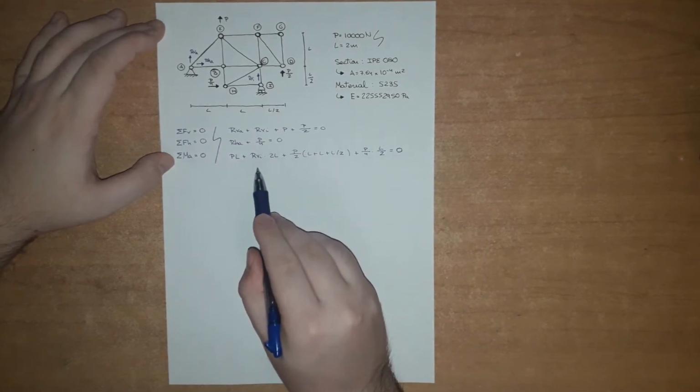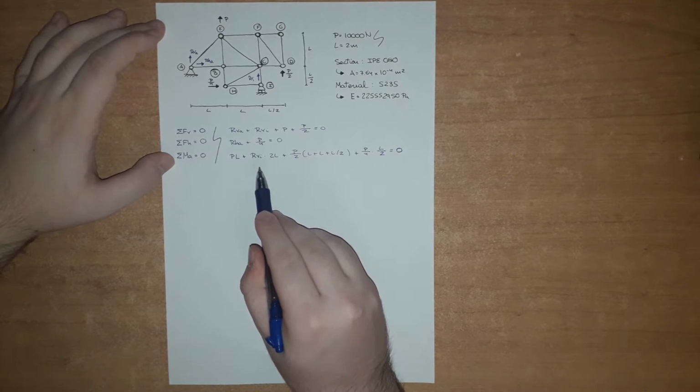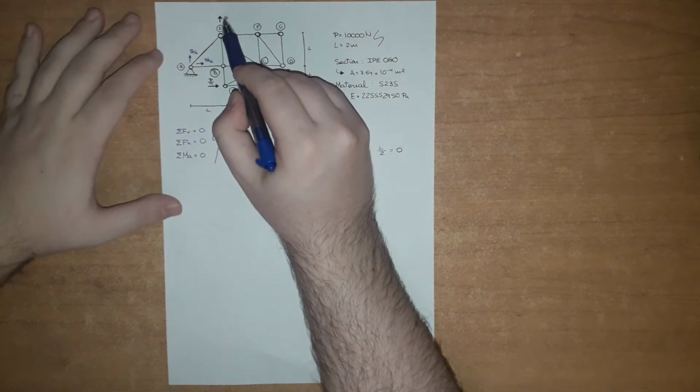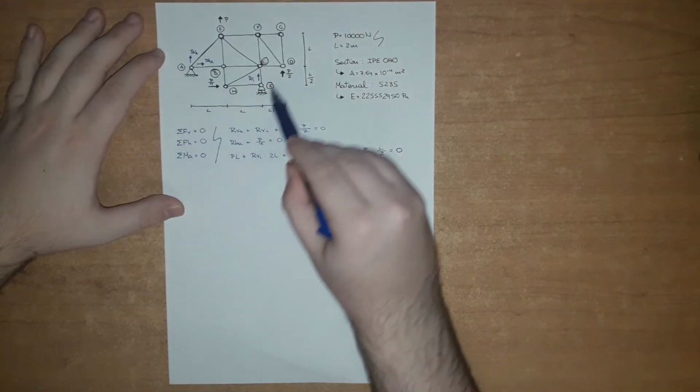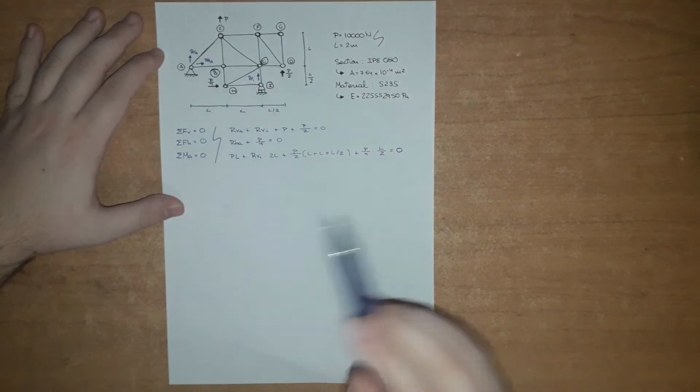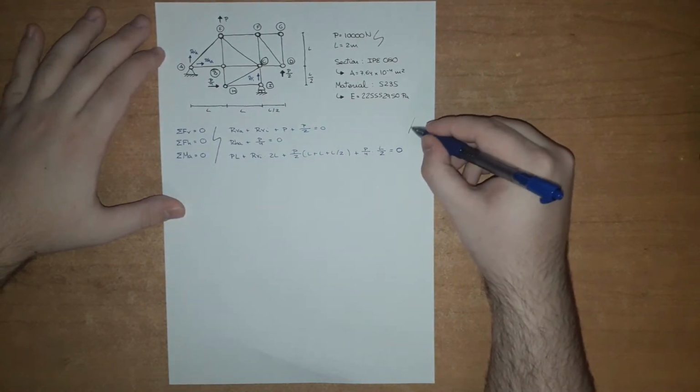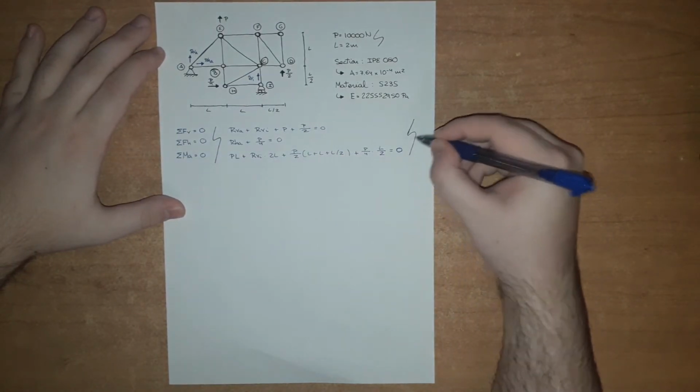Here we have taken as positive those forces that create a moment that rotates in this direction, around A. Just to clarify.